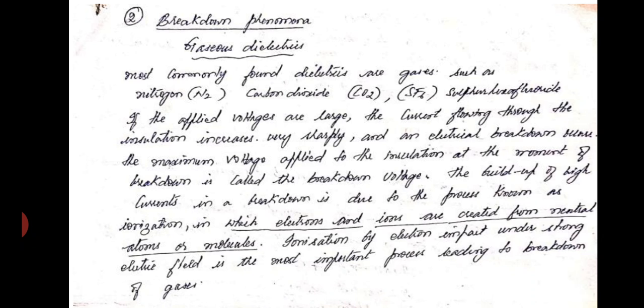Now if the applied voltages are large, you can imagine the current flowing through the insulation increases very sharply, and an electrical breakdown occurs. The maximum voltage applied to the insulation at the moment of breakdown is called the breakdown voltage.